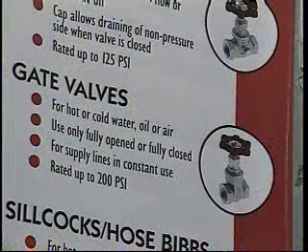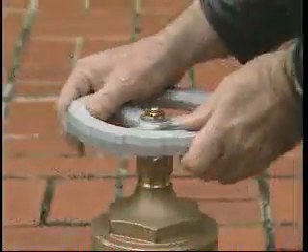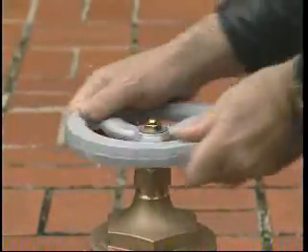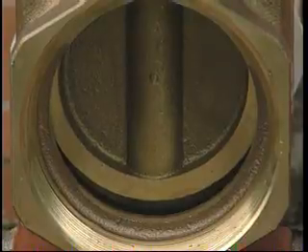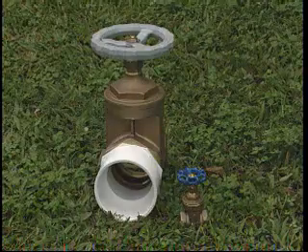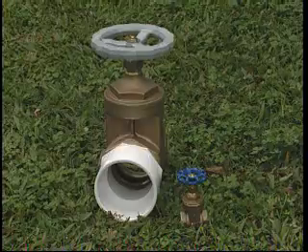Another sturdier valve is this brass gate valve. It opens and closes with the same turning action as an outdoor faucet. This valve can overcome most debris encountered in the line. It costs about 3 times as much as a simple flap valve.